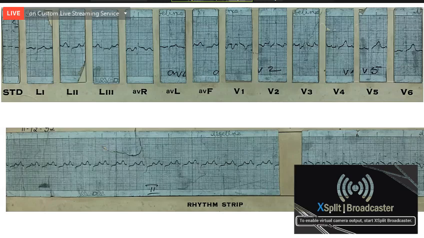Okay, now we'll go to an electrocardiogram, and any volunteers to discuss the electrocardiogram? There should be volunteers to discuss the electrocardiogram. Anybody can try. You.